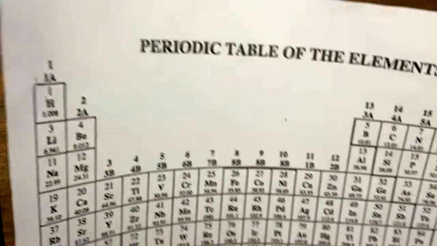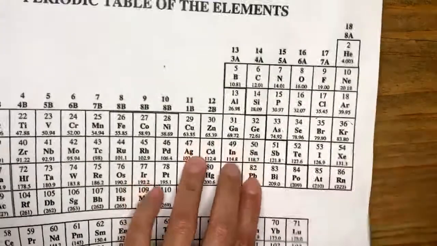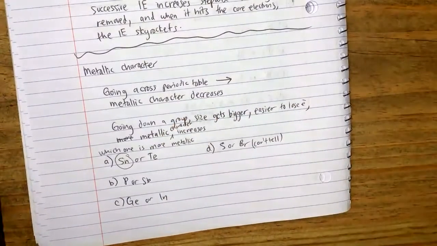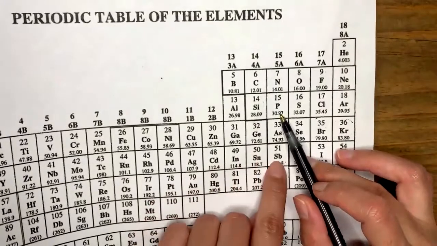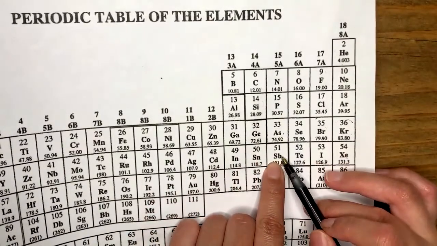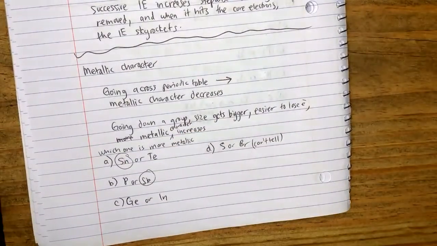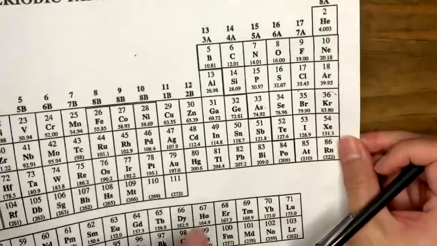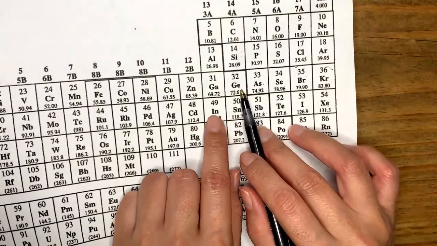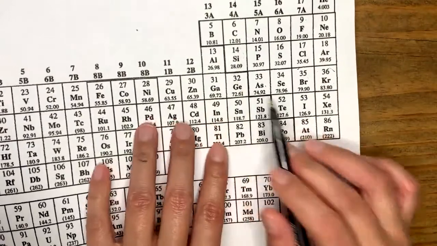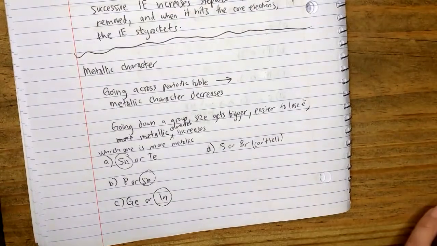But Sn or Te, let's look at Sn or Te. Which one's more metallic? Sn, 10, okay? Then we want to do P or Sb. Which one's more metallic? The bigger one is more metallic, okay? Sb. And then we want to do Ge or In. Germanium or indium. This is more the middle side and this is bigger. So indium is going to be more metallic. Okay, so that's how you can tell metallic character right there.